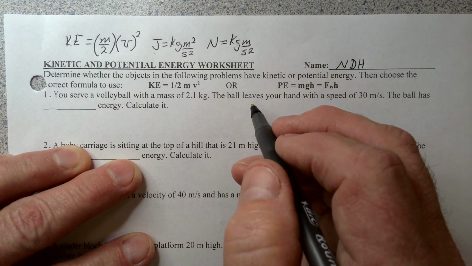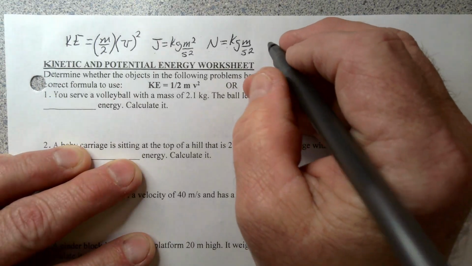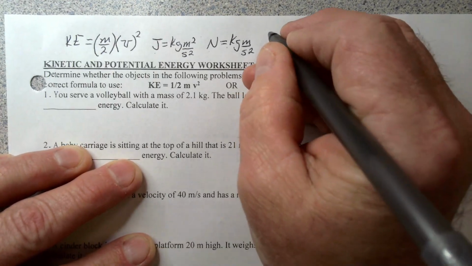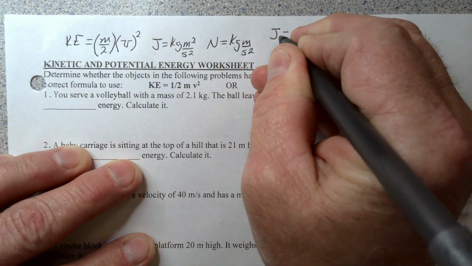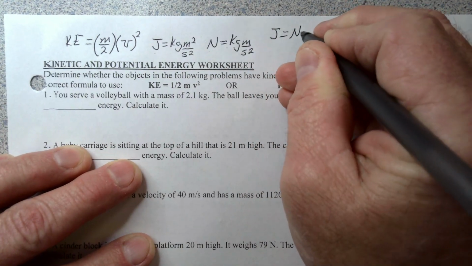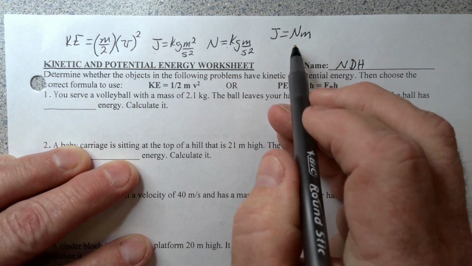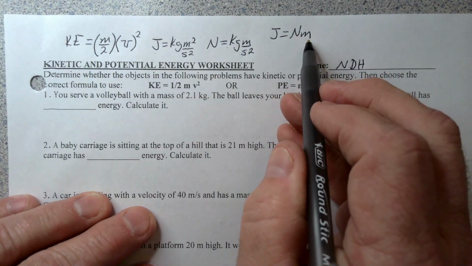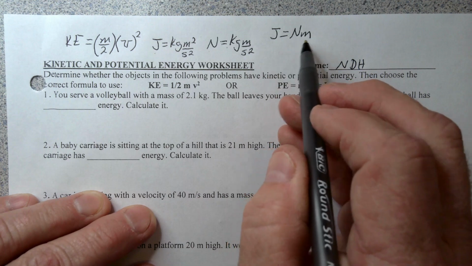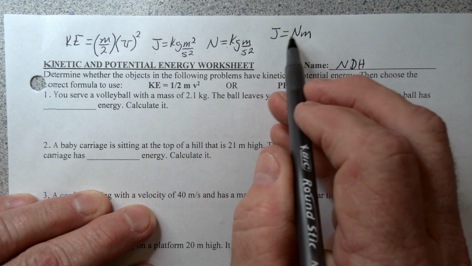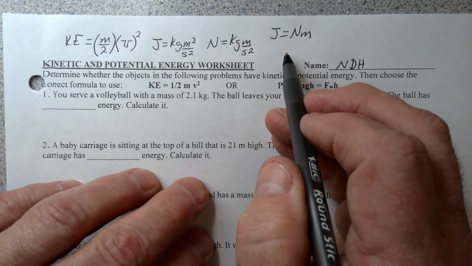And then from there, we need to know that a joule is also known as a Newton meter. That means it's a Newton times a meter, so it's a distance that it travels. So an Nm, or Newton meter.